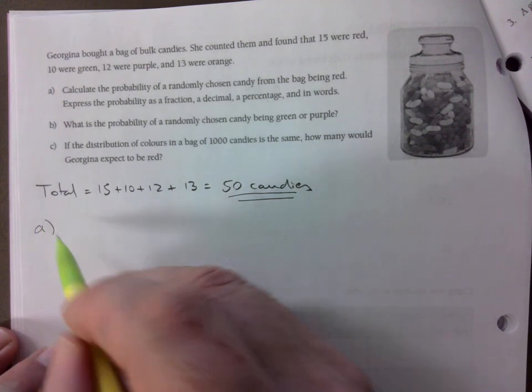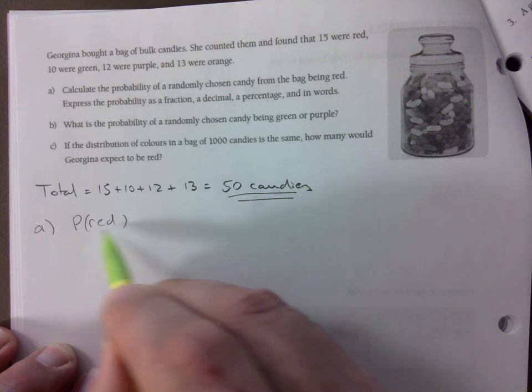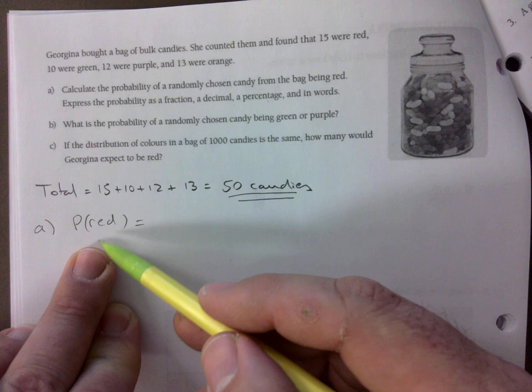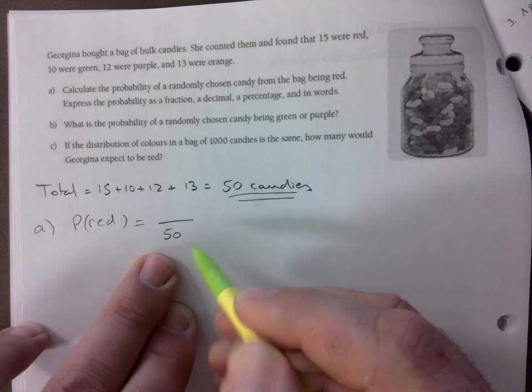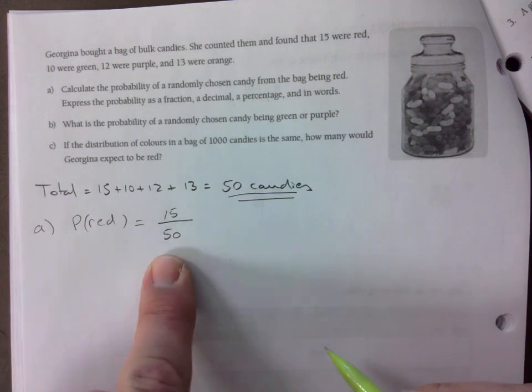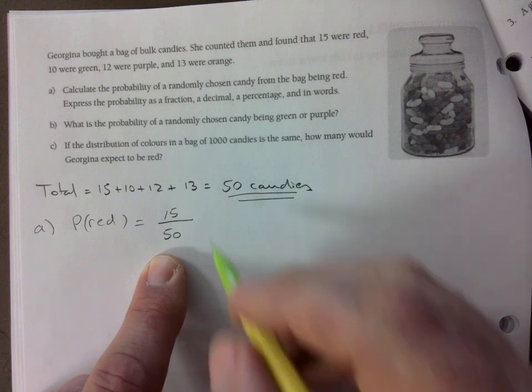So A, probability of a red candy. So we're going to go P red like this. Honestly, this is not a requirement. You should know what that means, but it's not a requirement. We've got 50 candies, and out of this 50, 15 are red. Let's try to reduce this fraction, because these ones are fairly simple to reduce.